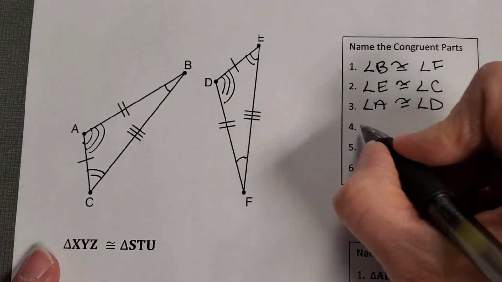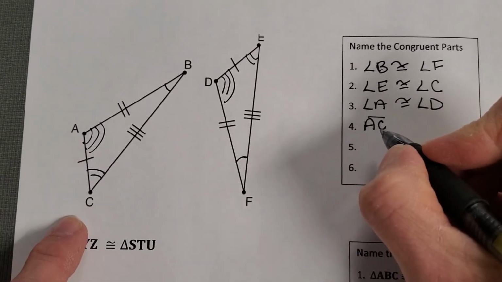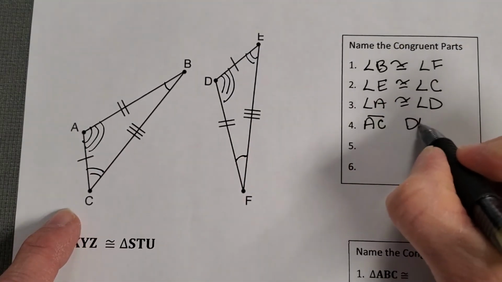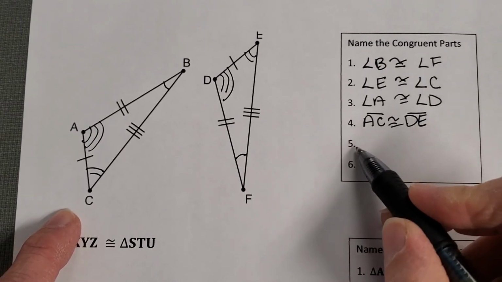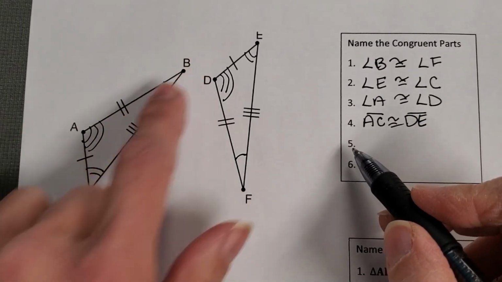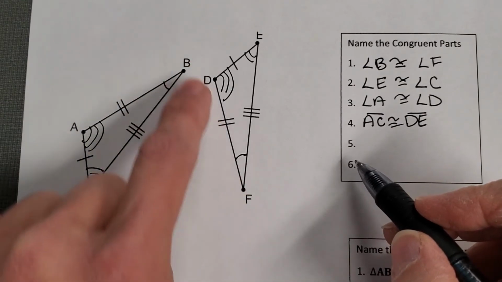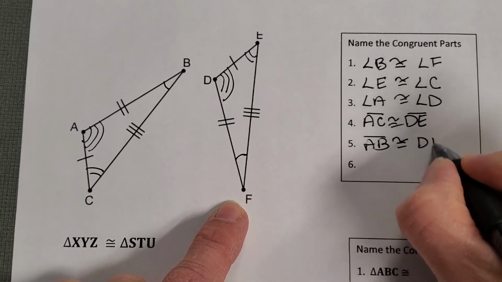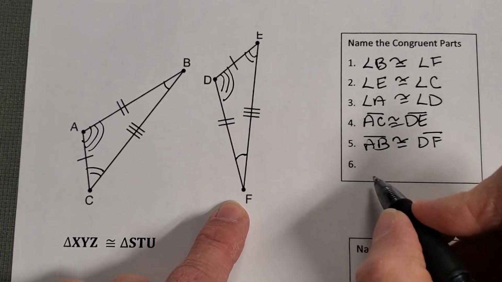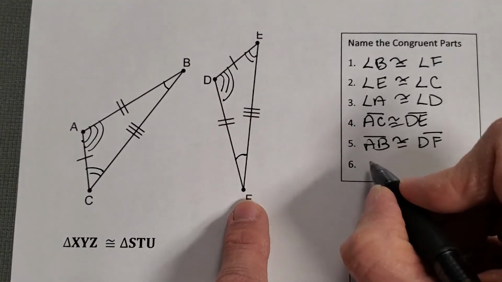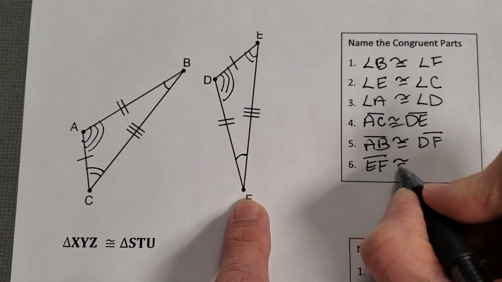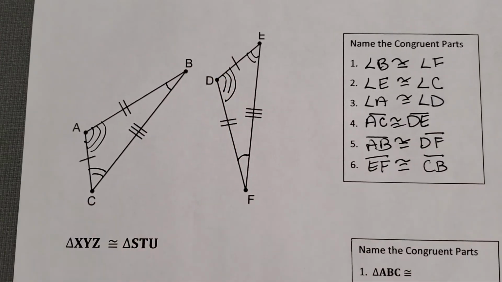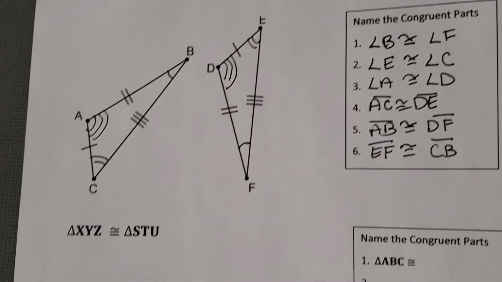Now for the sides. We're going to look at the tick marks. So AC went from 3 to 2. So we're going to go DE because that goes from 3 to 2. And then let's see, we're going to go to AB, which goes 3 to 1. So 3 to 1. So AB, segment AB, is congruent to segment DF. And then finally, we're going to do this one. So EF is congruent to, and that went from 2 to 1. So I'm going to go 2 to 1, CB. And those are my 6 congruent parts.